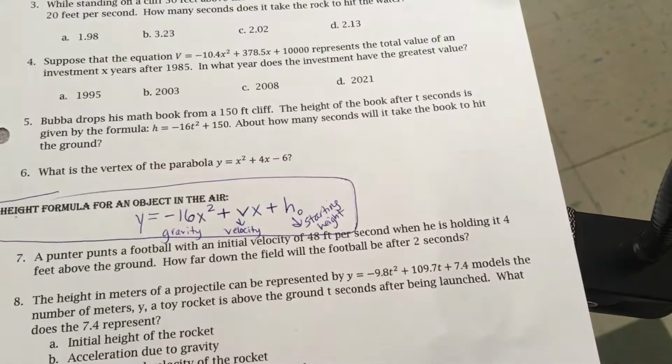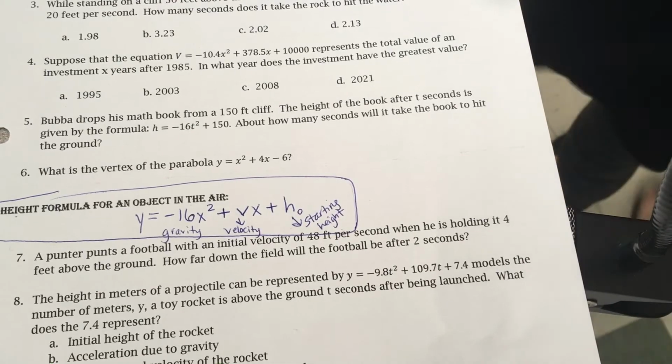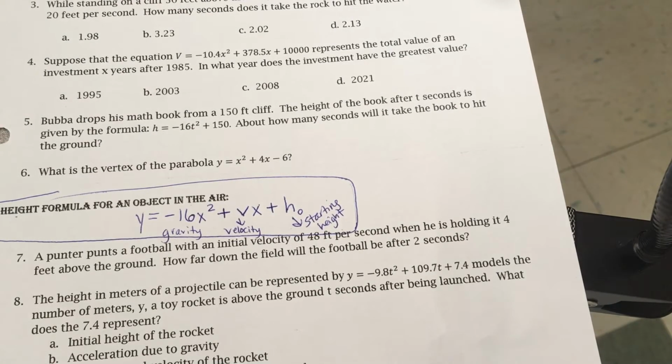Then right here, this is your starting height. It matters where you're throwing it from, right? A quarterback throws it from just standing on the ground. You can also throw something off a balcony, okay? So the starting height matters.